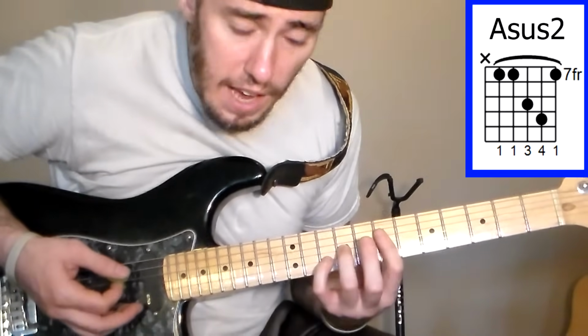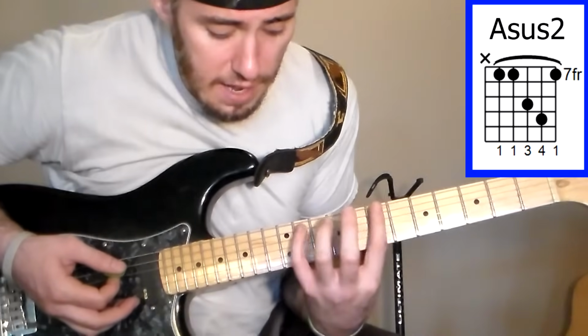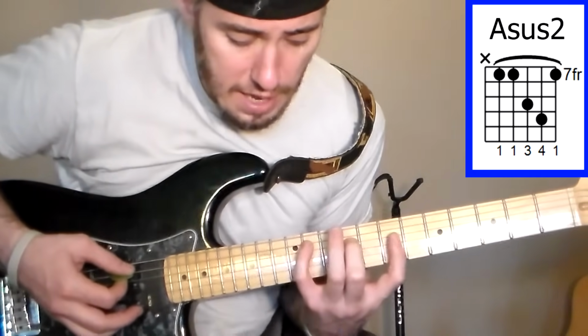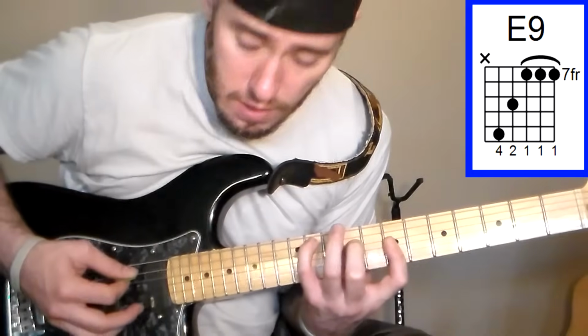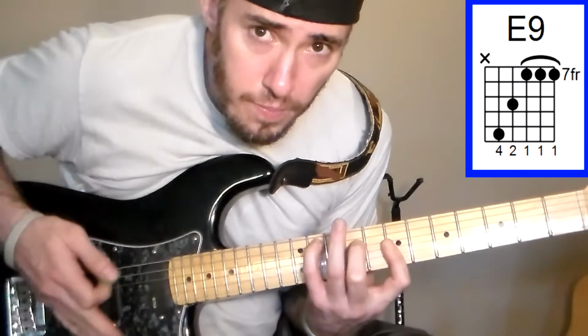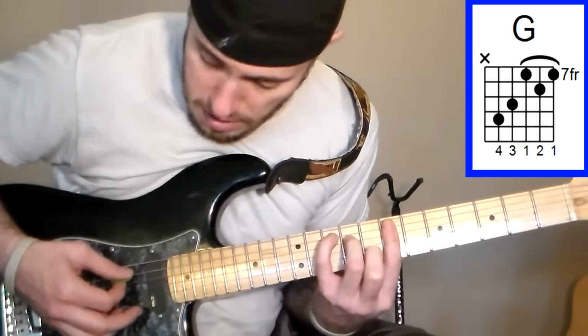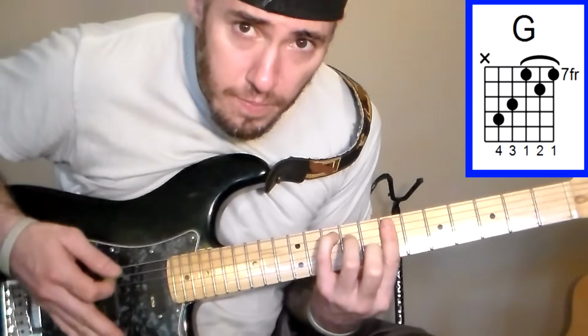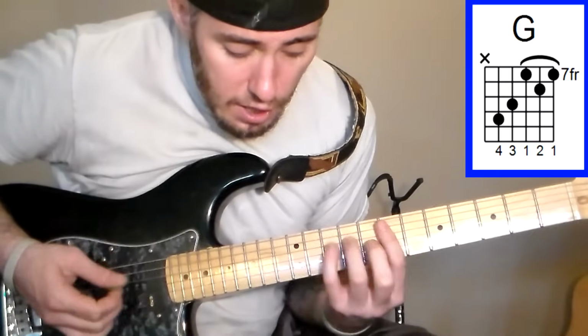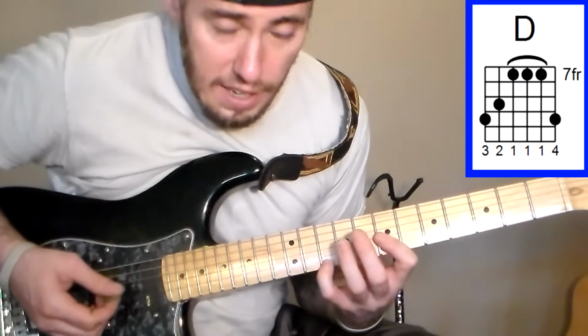Okay? And then you move your bass line down a little bit more, and you're left with an E9 chord. Okay, then you move the bass line down a little more, and you're left with just a G major chord. Alright, and then you are left with a D major chord played in this shape.